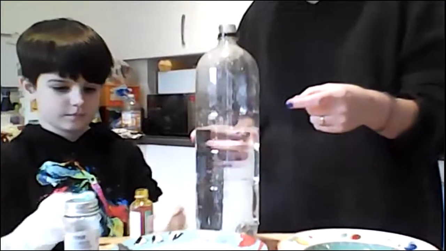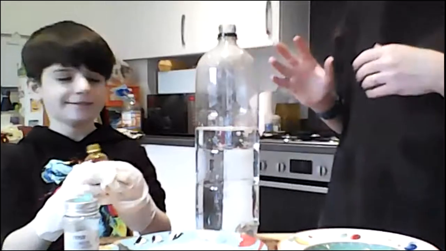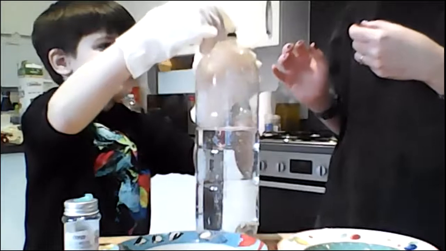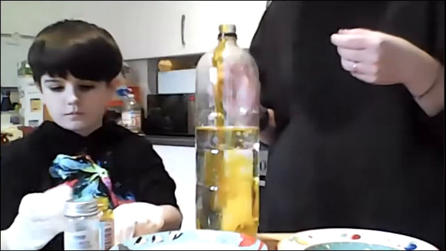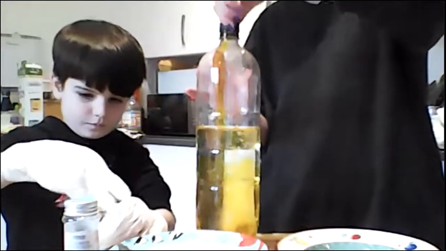So Josh is going to put in a few drops. He's got gloves on because he's learnt the hard way not to get his hands all messy. He's going to put some drops into the bottle to turn our water yellow. Don't have to put too much in. Lovely job. Okay, put the lid back on. I'll put the lid on here, and then he's going to give it a lovely shake to get our plasma.